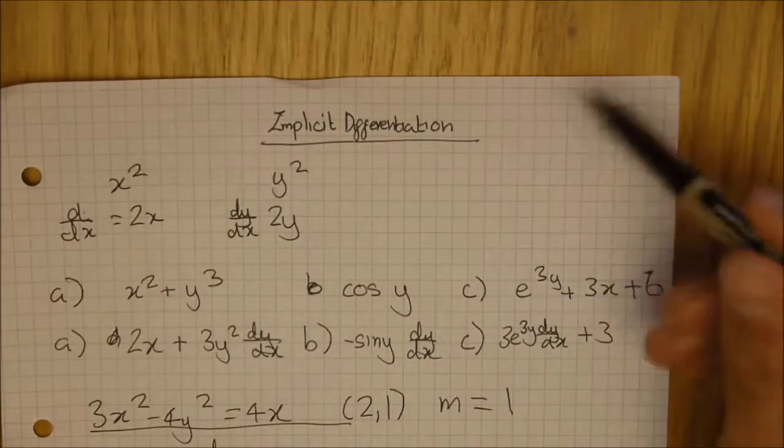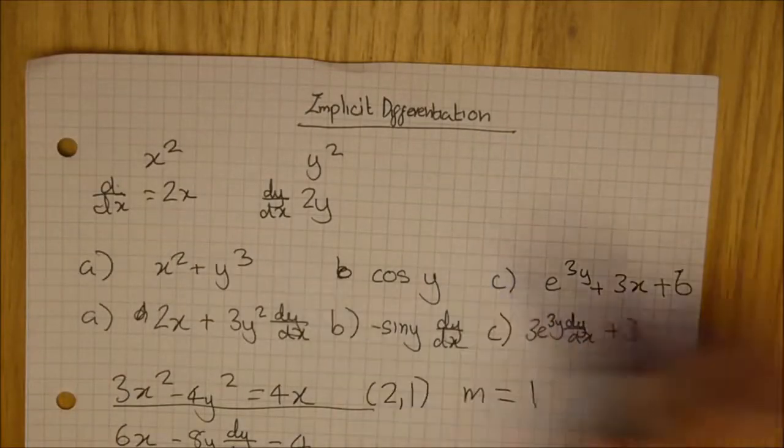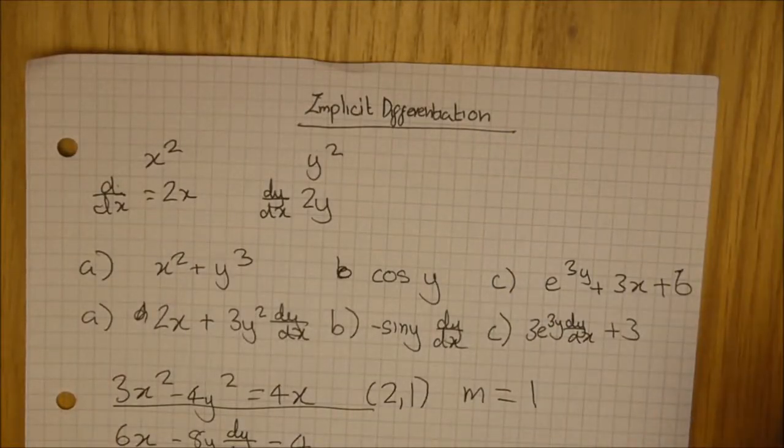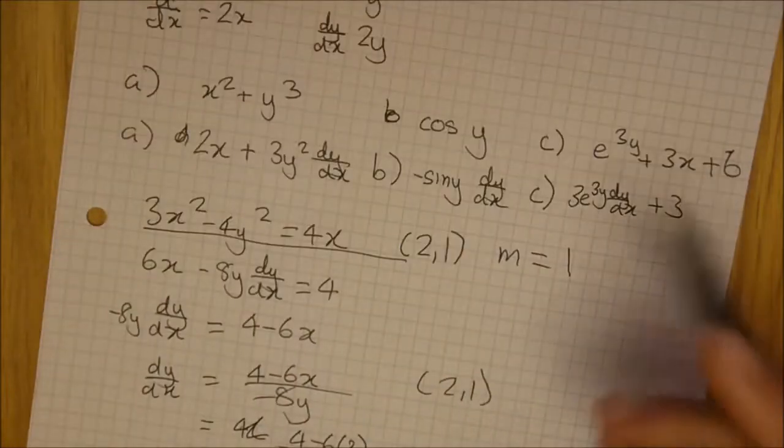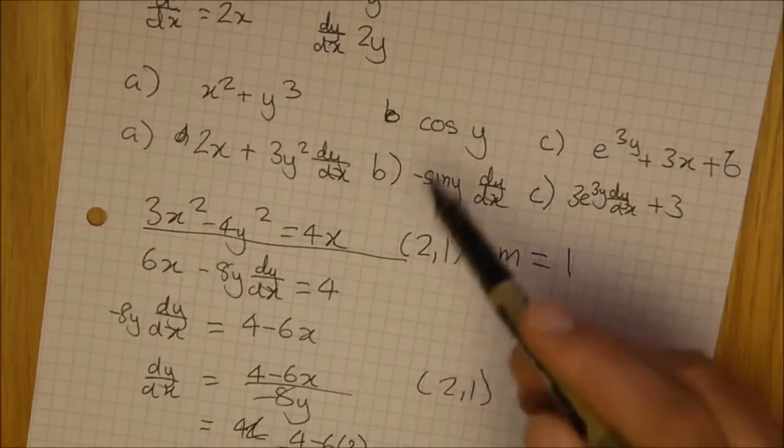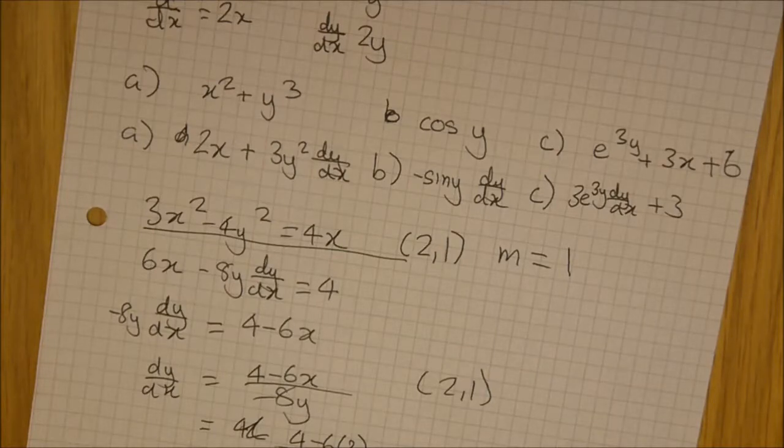So one brief recap, quite simply: differentiate your terms as normal. If it's a y term, shove a dy/dx on the end of it, and then if you're doing anything like finding gradients, make sure you rearrange it so you've got everything on one side and dy/dx on the other.